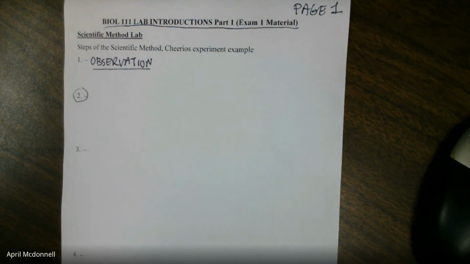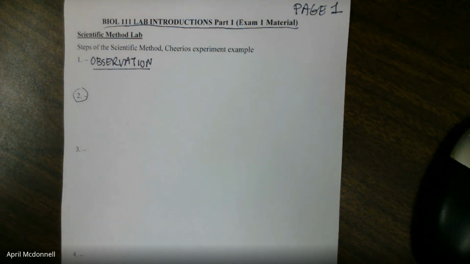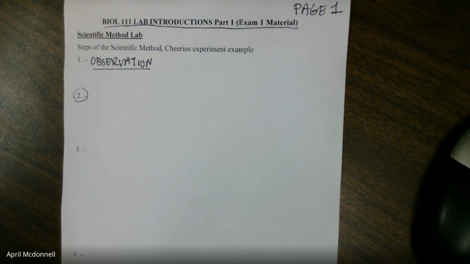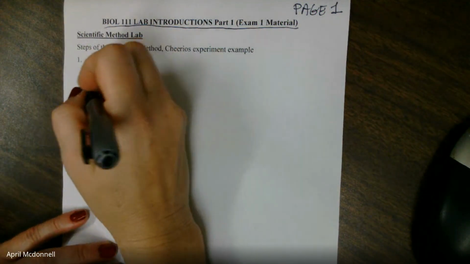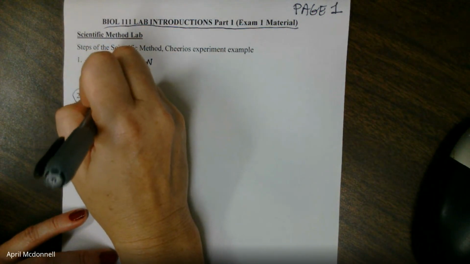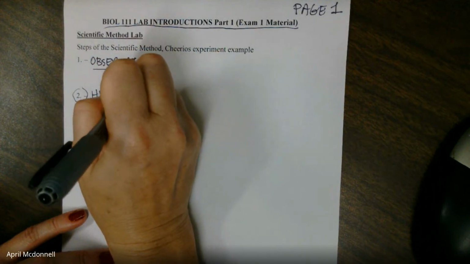And the marketing department comes to you and says, hello, Mr. or Mrs. Head Scientist of Cheerios, can you please plan and perform an experiment that shows that consuming Cheerios will lower a person's blood cholesterol level? So you get to work on planning this experiment. You're going to formulate something called a hypothesis.